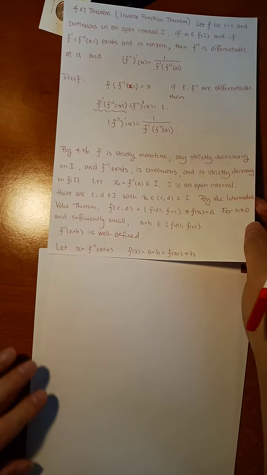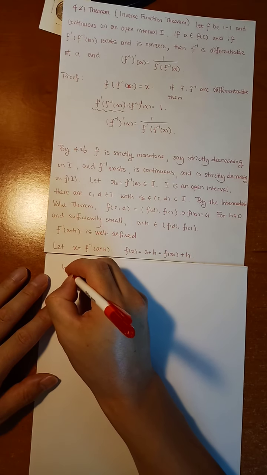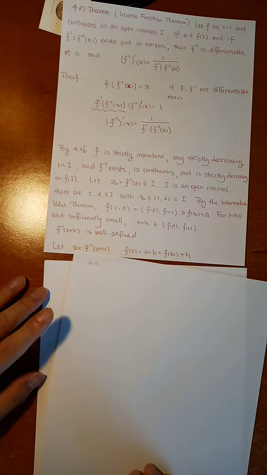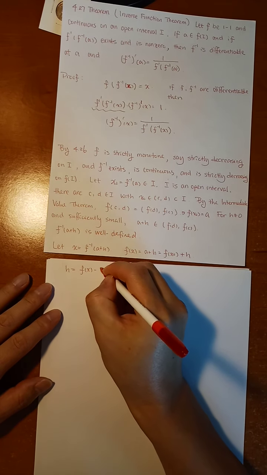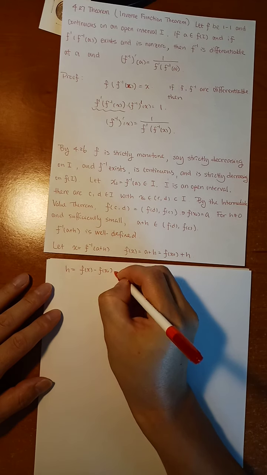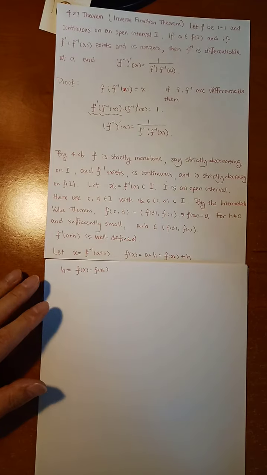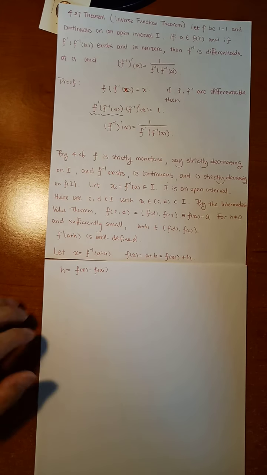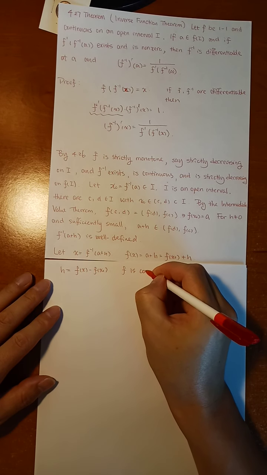So we just get the relation: h is equal to f(x) minus f(x0). Okay, so let's see. f is continuous.